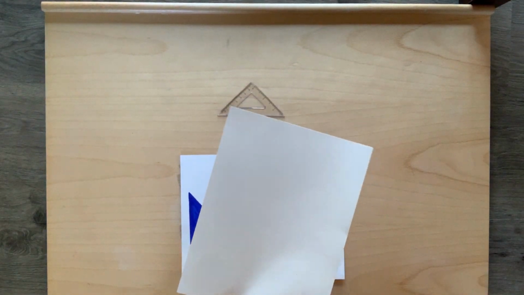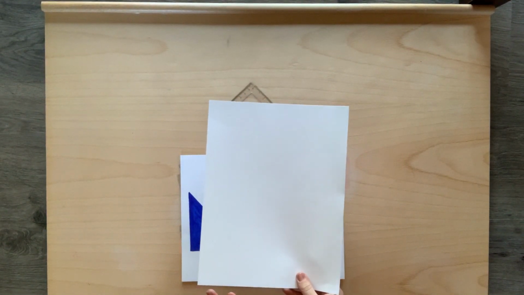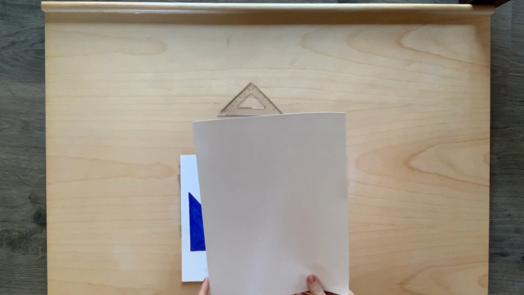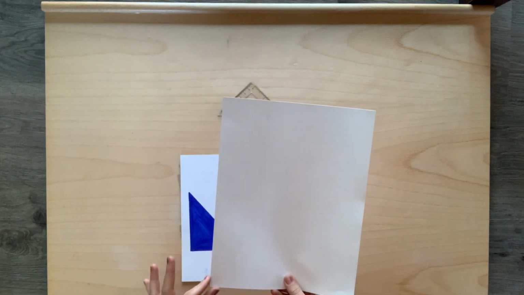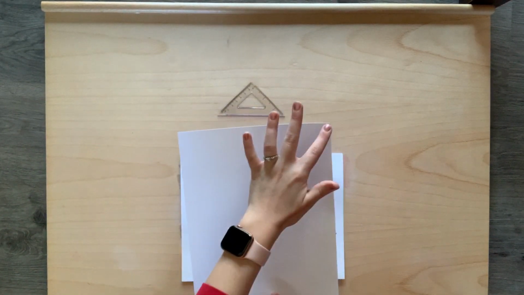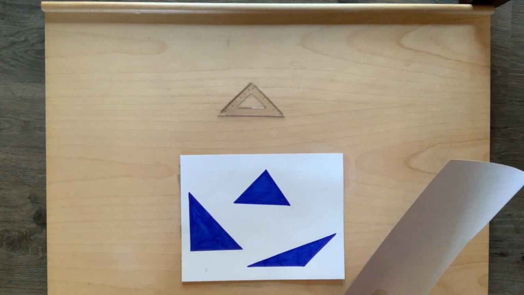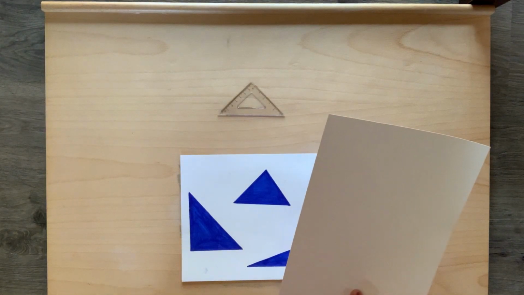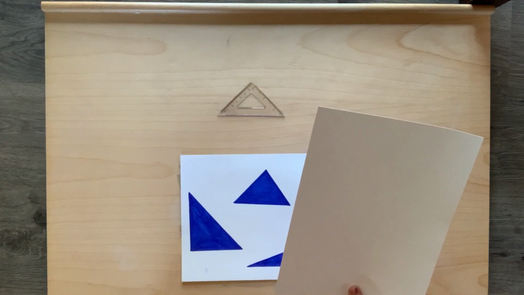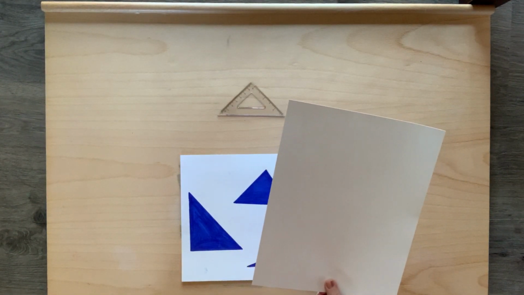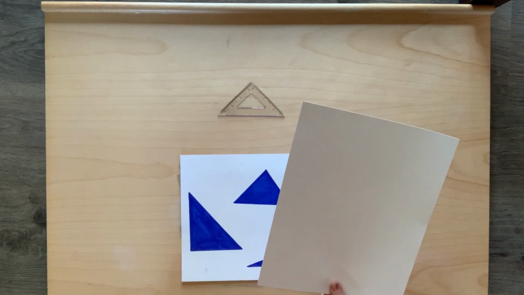Make sure not to cut your paper. Use a piece of paper that is totally clean, hasn't been drawn on, hasn't been cut. Nothing is different about it, because then you know that it has a right angle here, here, here, and here. Now what I'm going to do to find out if these triangles are right triangles, obtuse triangles, or acute triangles is place that right angle up against the different angles of the triangles.